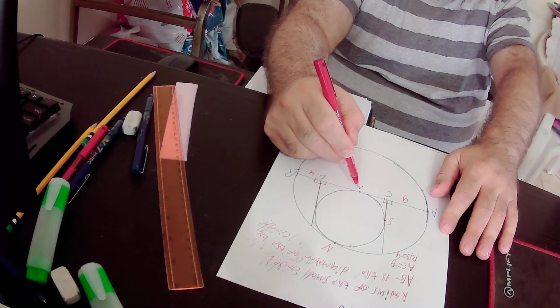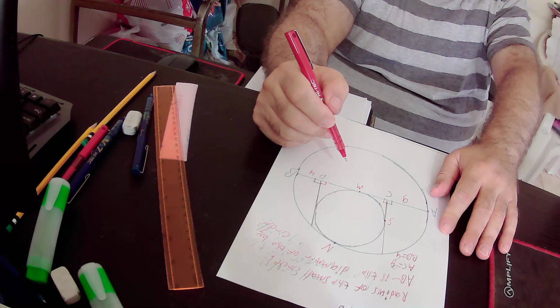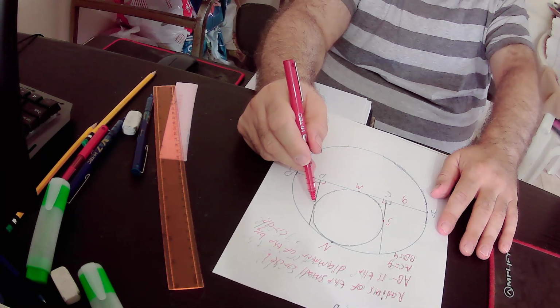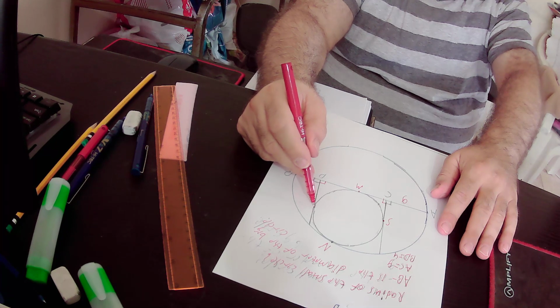Point M is the point of contact between the circle and its tangent, and we also have the third tangent to the circle. The tangent is tangent to the circle at this point.